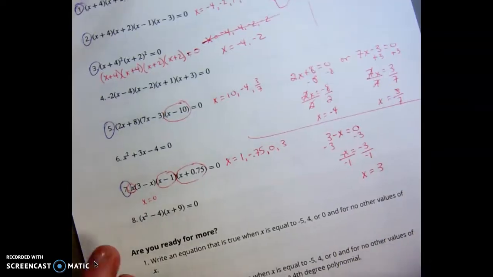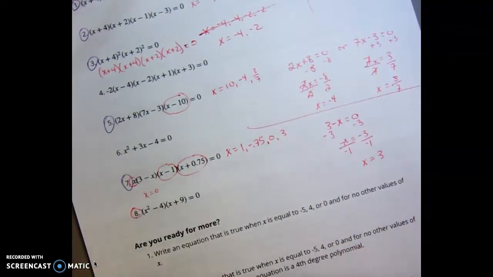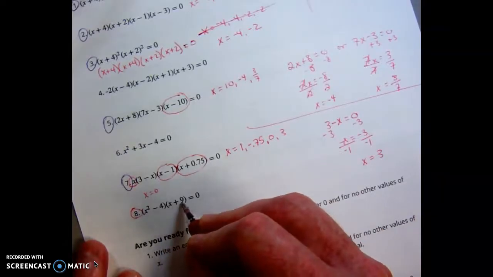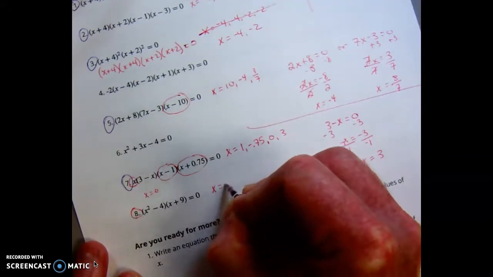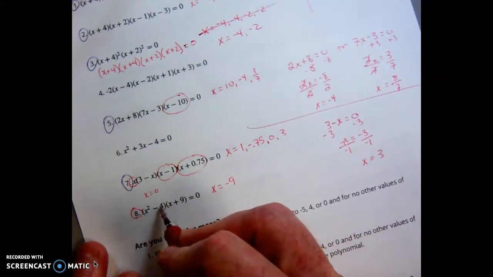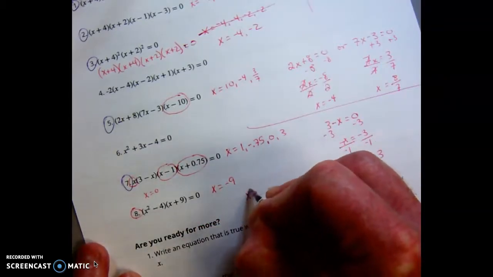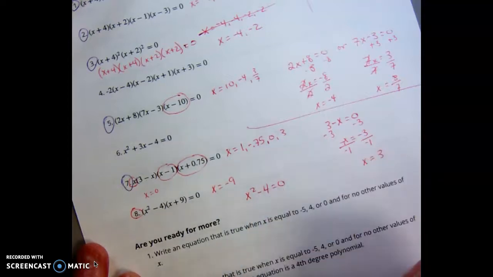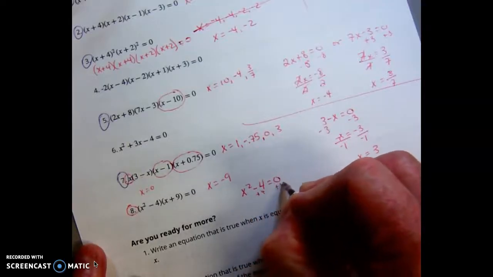All right, number 8. This is the last one we're going to do together, and we'll be done for the day. So the x plus 9, that's no big deal. That's going to give us x equals negative 9. Now x squared minus 4, we have to solve that one. So we're going to say x squared minus 4 equals 0. We'll add 4 to both sides.